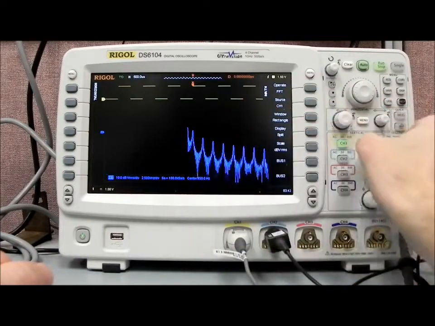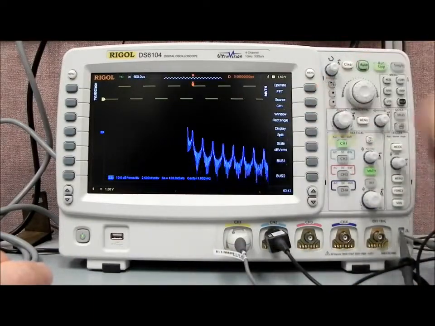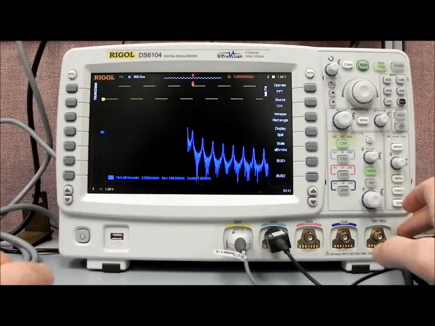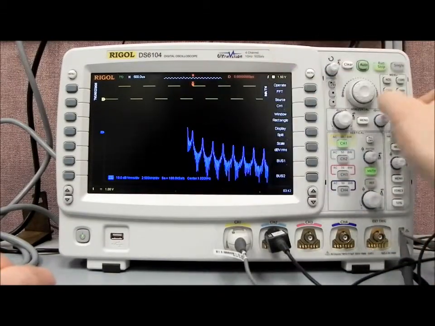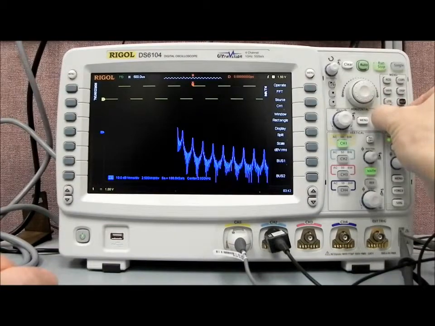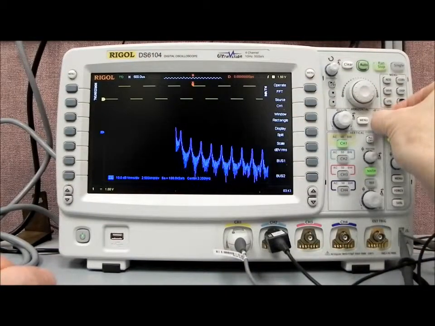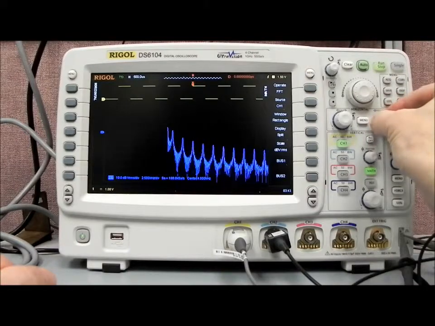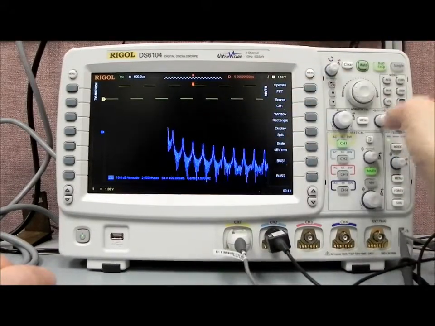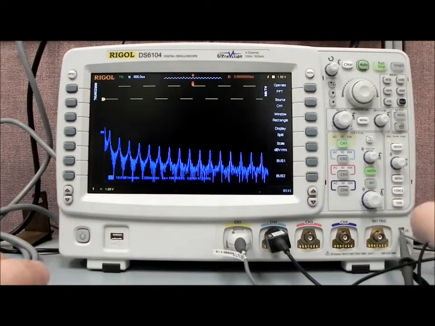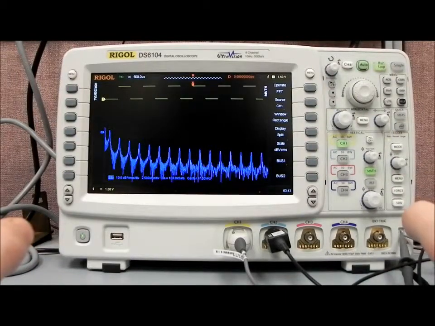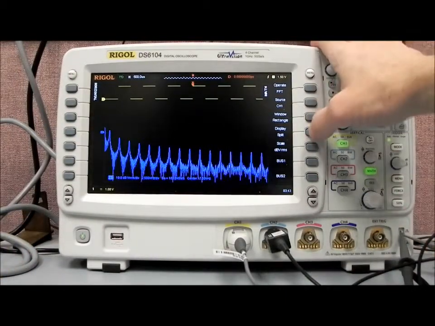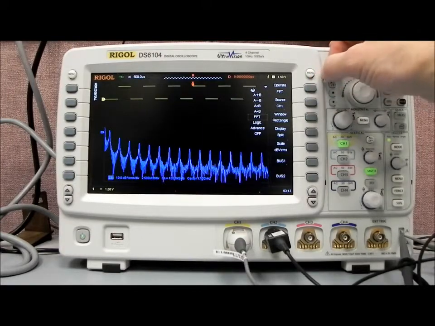So our fundamental is at 1K, which makes sense because our probe compensation point is a 1 kilohertz square wave. So our primary is at 1K, our next peak is going to be at 3K, our next peak is going to be at 5K, and so on and so forth as we go down. So you can see we have all of the odd harmonics, so everything makes sense in that particular regard, which is good. Now I'm going to cover some of the others.